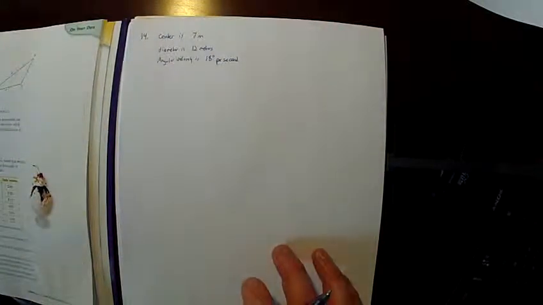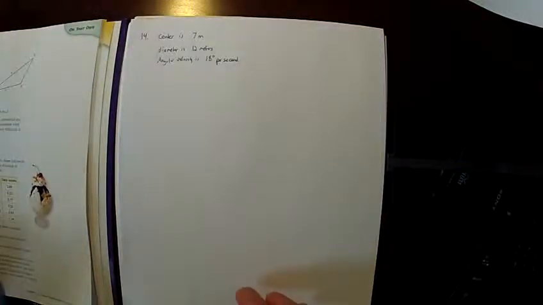Okay, this is homework set unit 8, lesson 3, day 3. This is question number 14, and this one deals with the Ferris wheel. So we get to apply cosine now to our Ferris wheel problems.